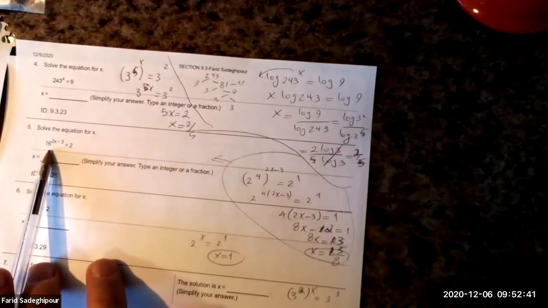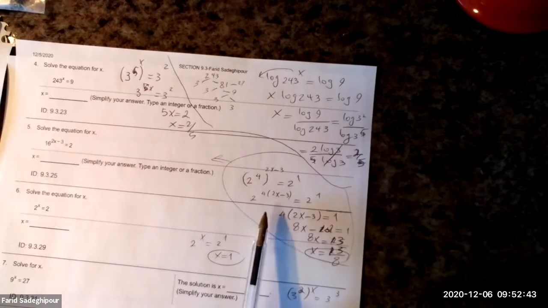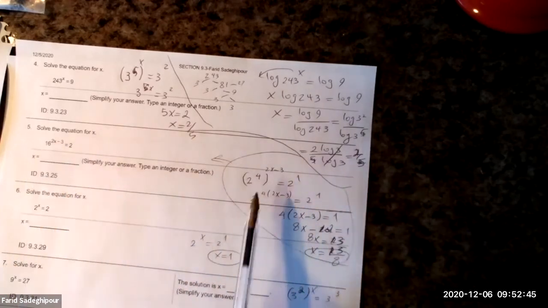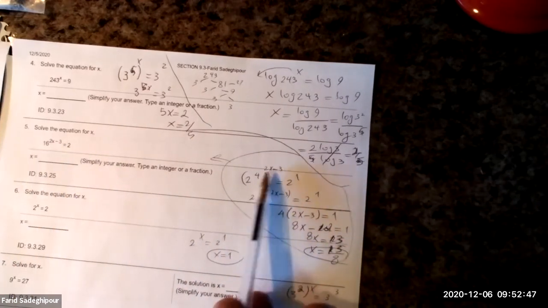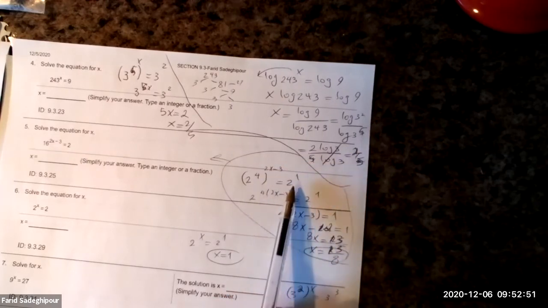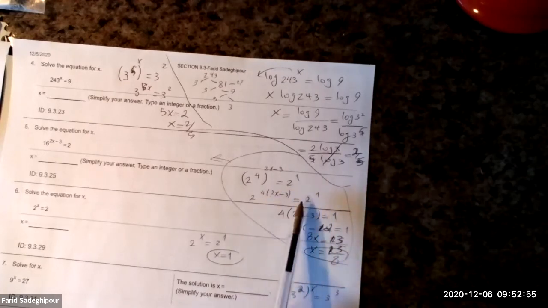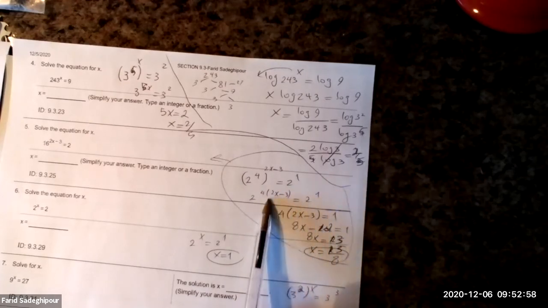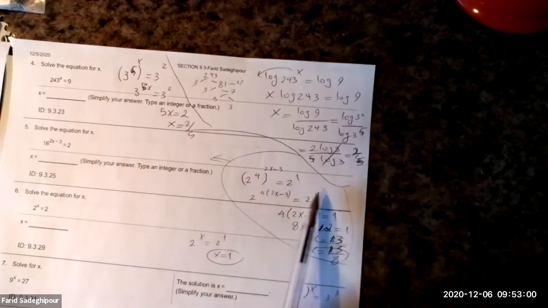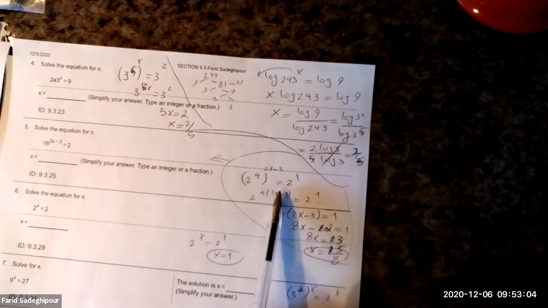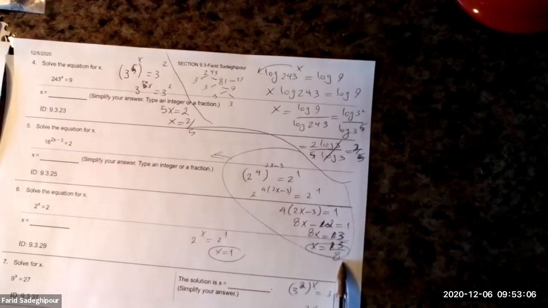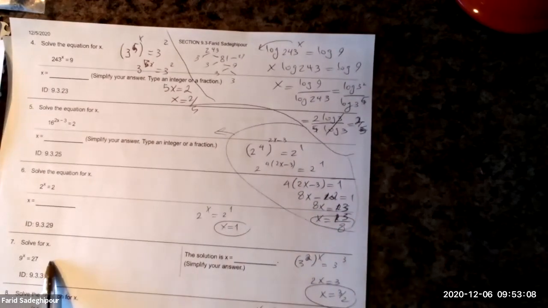See here, the same thing. 16 is 2 to the power of 4. You have more than one power, right? You multiply these two. On this side, you have 2 to the power of 1. This side, you have 2 to the power of something else. So to have these two sides equal, the powers must be equal. This one must be equal to that one, both powers. And that gives you the value of x. This is an easy one.